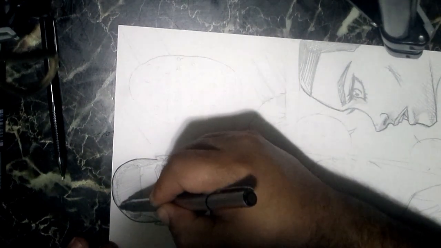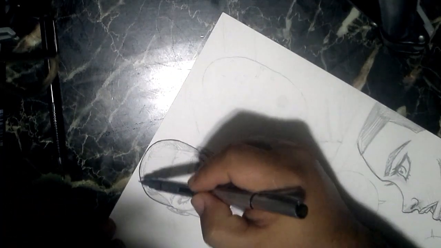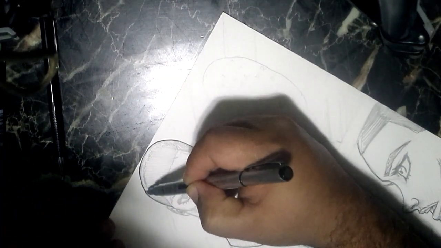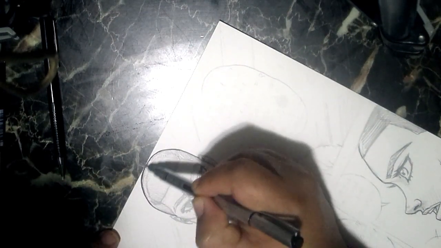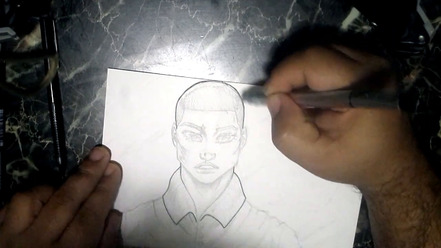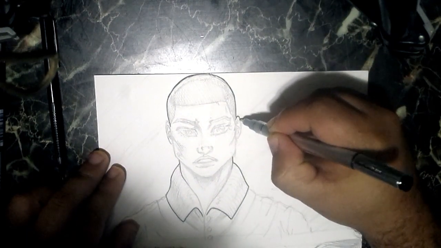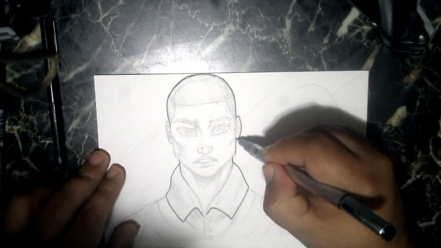And as I said, try to do nice long strokes, not little tiny jaggy strokes, because that'll make it rough and look choppy. You want to pull your lines. You want to pull it as far as you can.